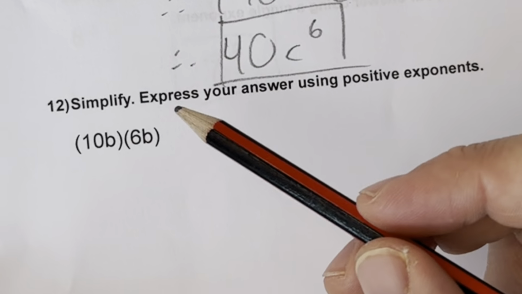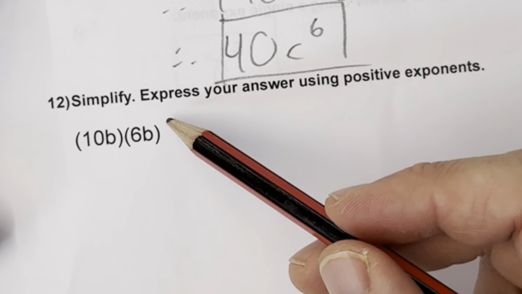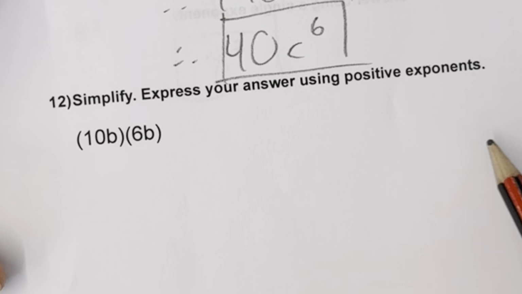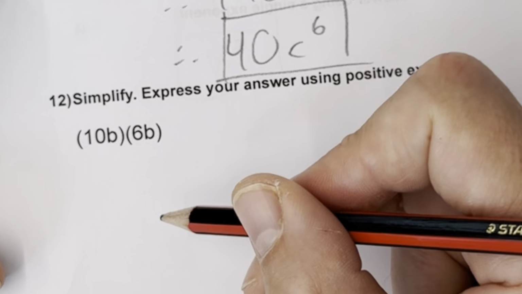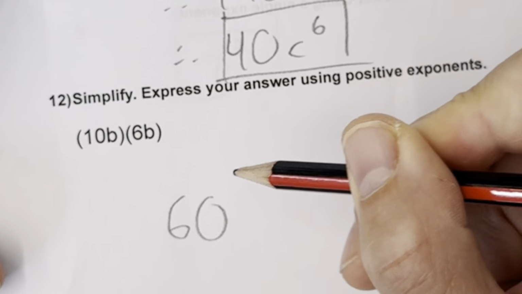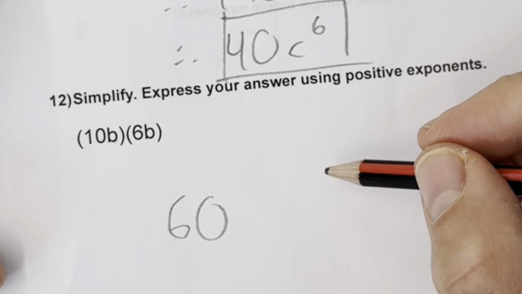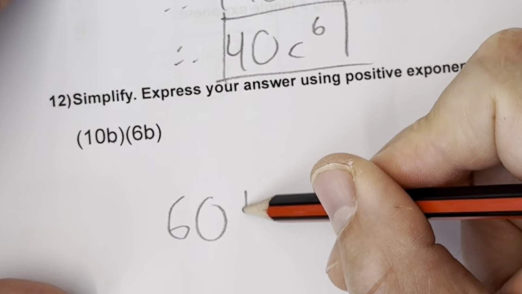This one is actually the exact same process as this one. You can just expand it out and get everything where you need to be. But long story short, 10 times 6 is 60, and b times b would give you b squared.